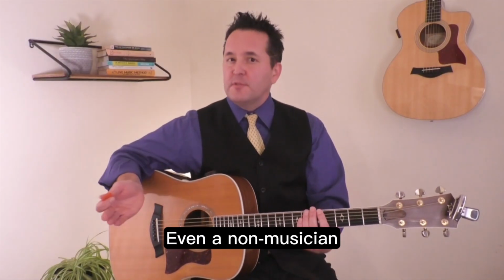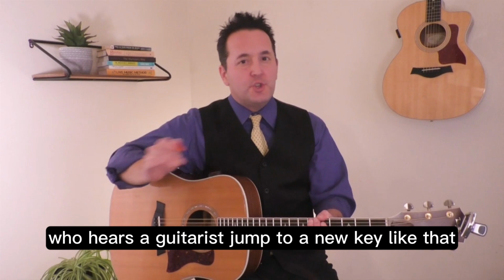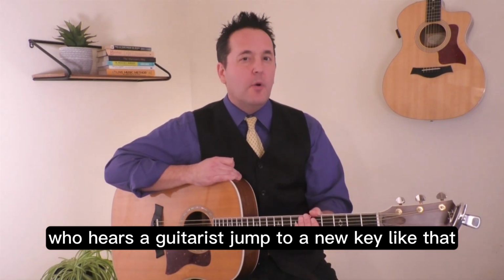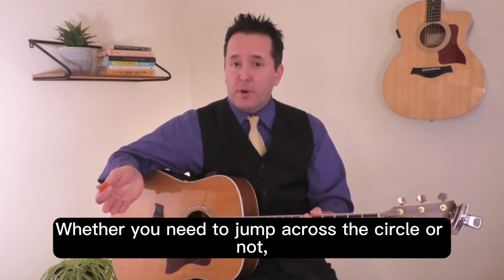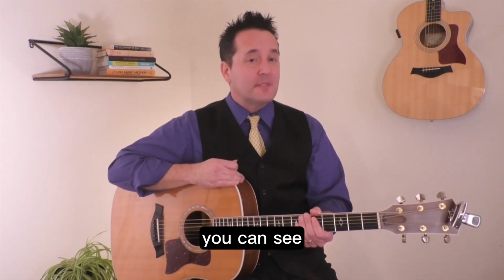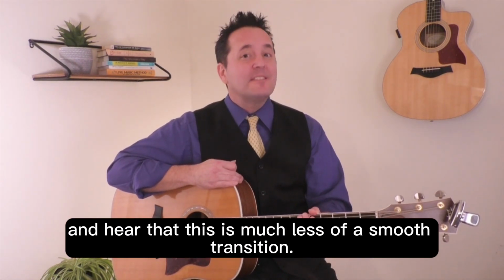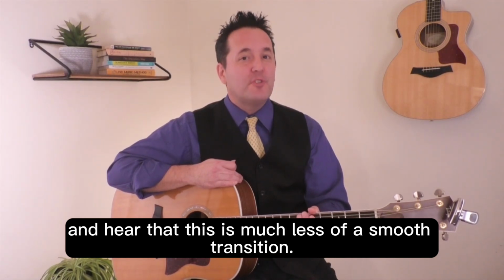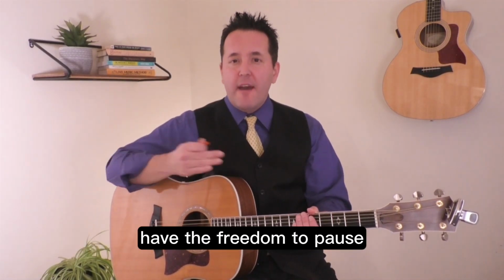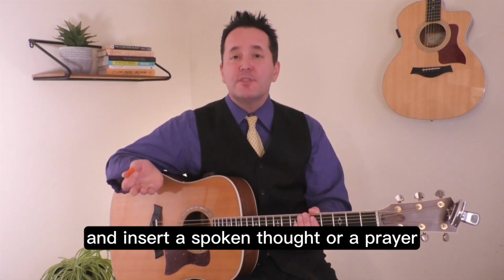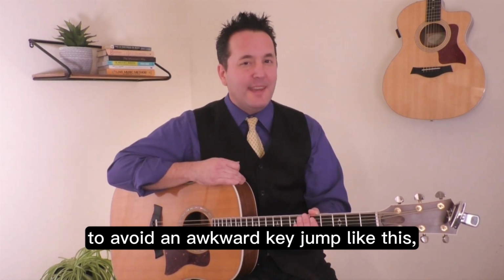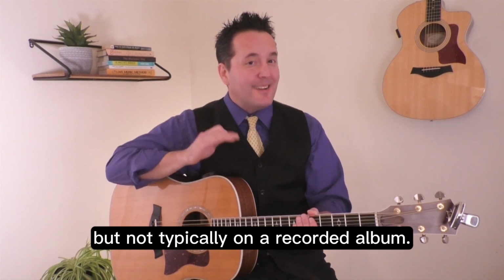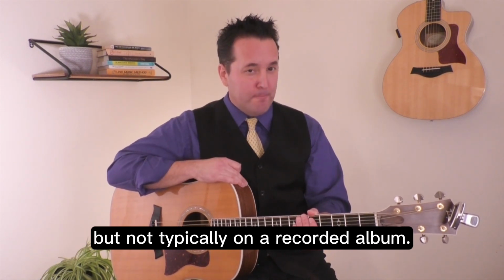Even a non-musician who hears a guitarist jump to a new key like that will have a sense that something isn't quite right. Whether you need to jump across the circle or not, you can see and hear that this is much less of a smooth transition. We of course have the freedom to pause and insert a spoken thought or a prayer to avoid an awkward key jump like this, but not typically on a recorded album.